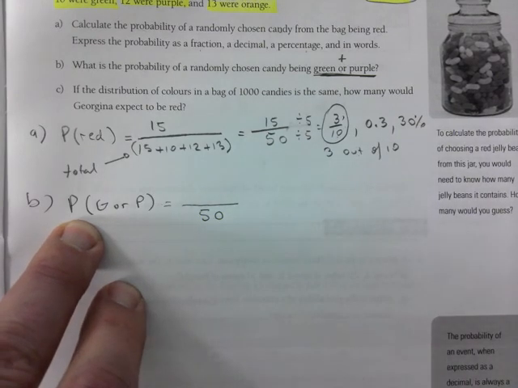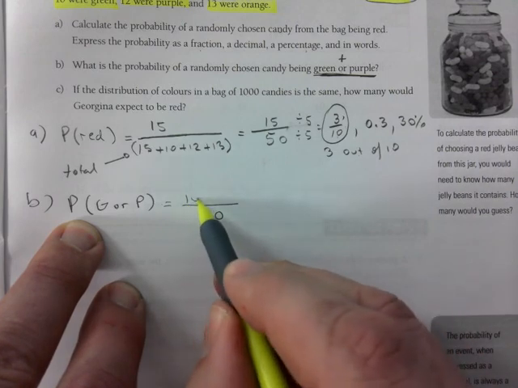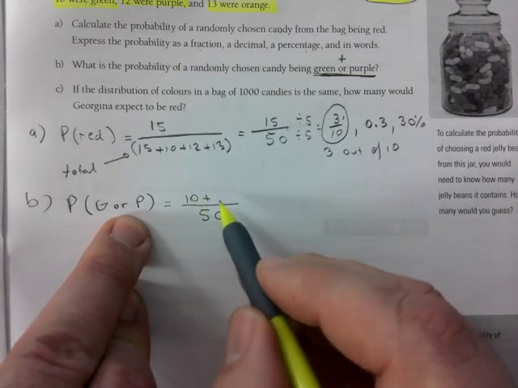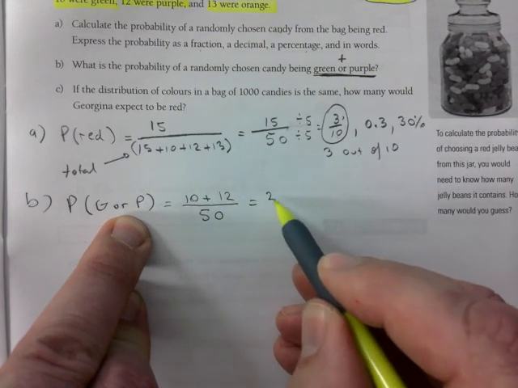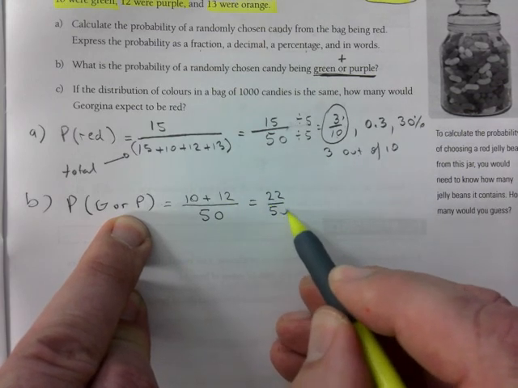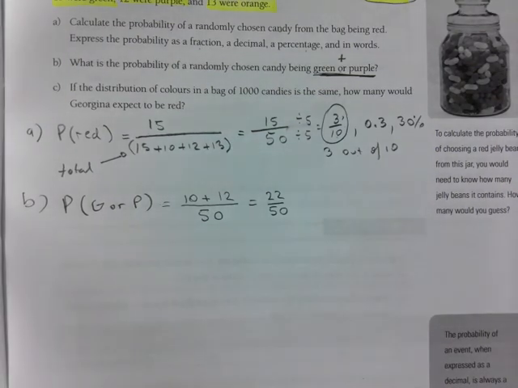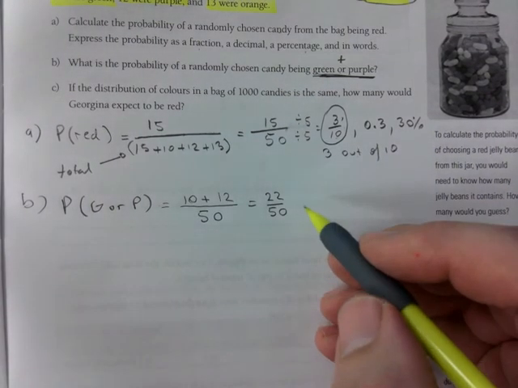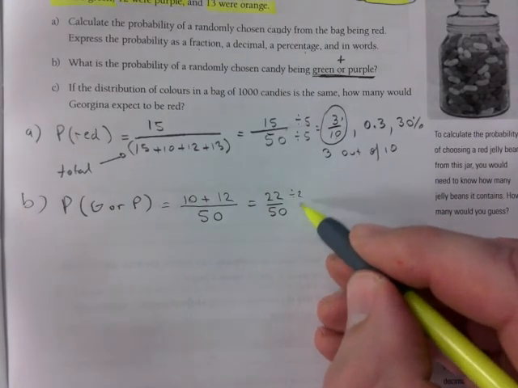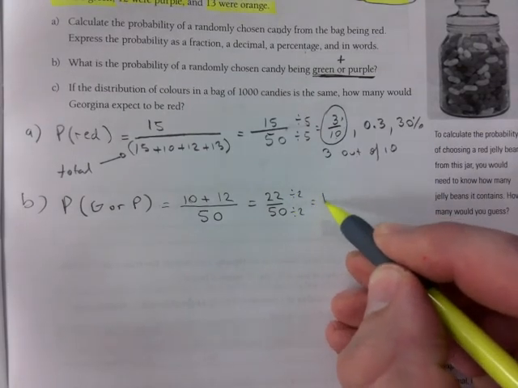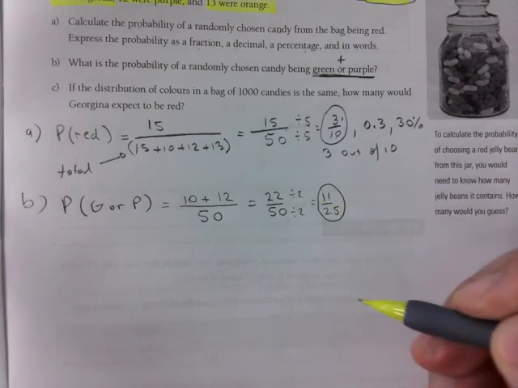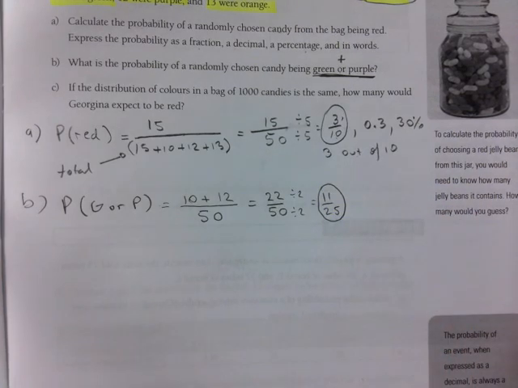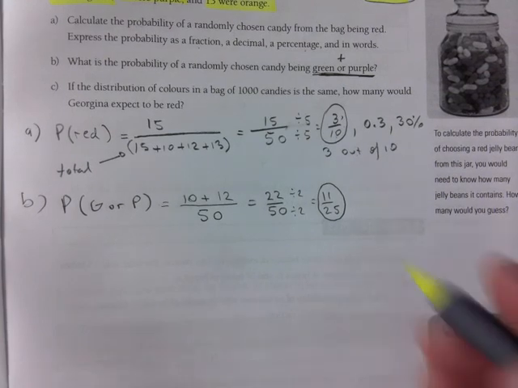And out of those, I have 10 greens and I have 12 purples. So that gives me 22 out of 50. So probability of grabbing a green or a purple is 22 out of 50. And I can divide them both by 2. Just hang in there until we're done, okay? 11 out of 25. And that's that.